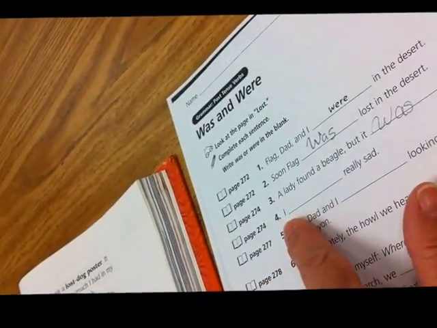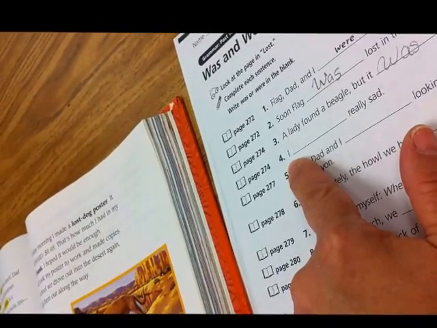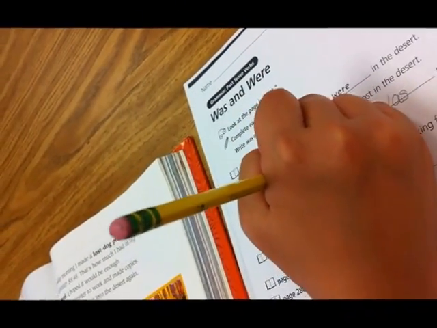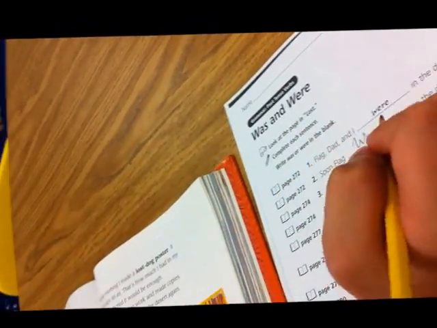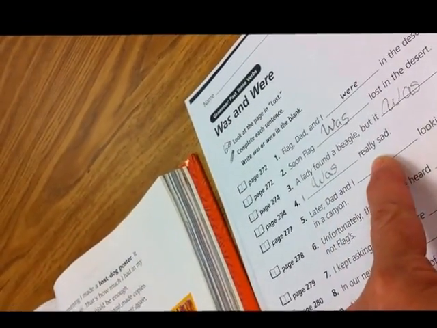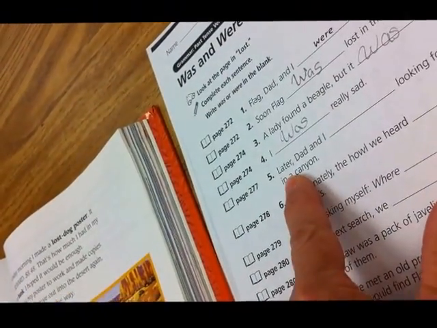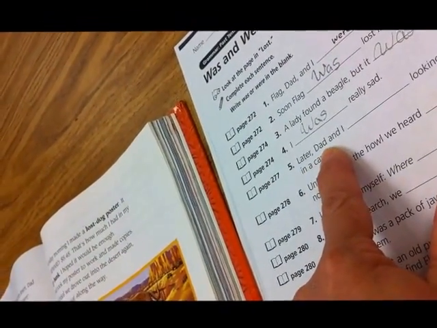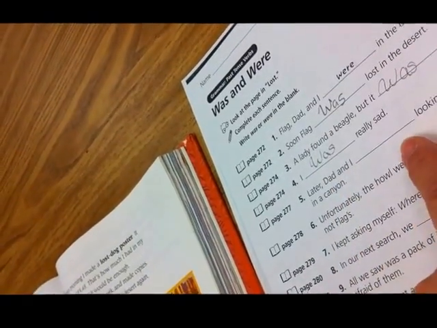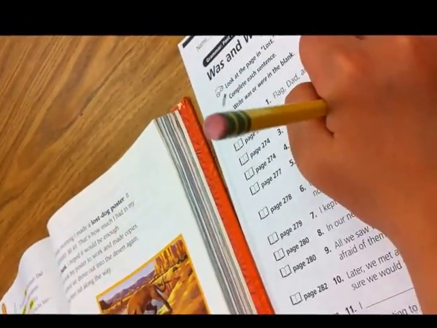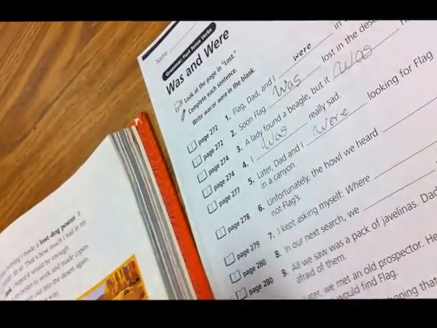Okay, now this says I, so how many people are in I? One. Okay? So you would put was. And what's the rest of the sentence say? I was. Really good, okay? Later, Dad and I. So how many people are we? 2. Yes. I'll help you with whatever you need.